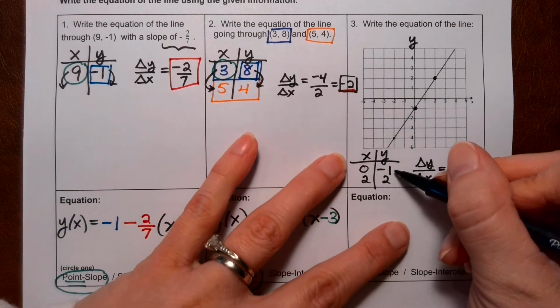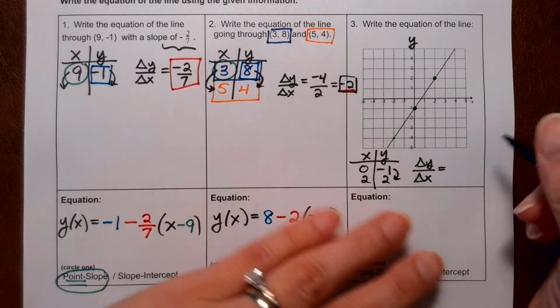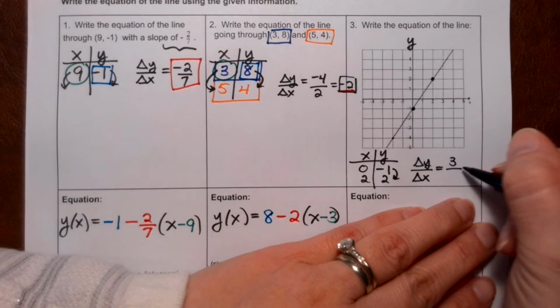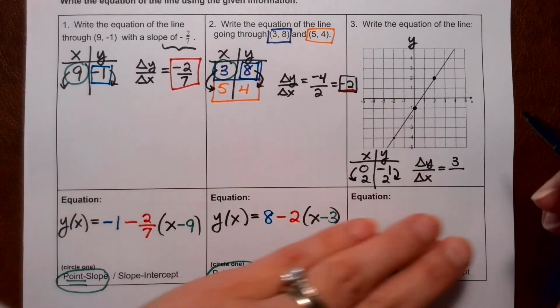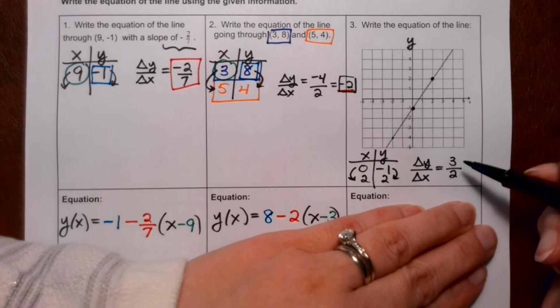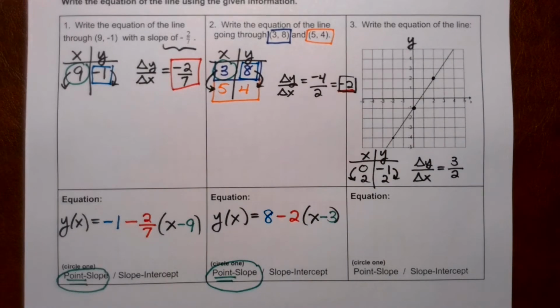All right, how does a -1 go up to 2? That would be going up 3. Okay, how does a 0 go up to 2? That's plus 2. 3 does not divide by 2, so we're going to keep that 3 over 2.